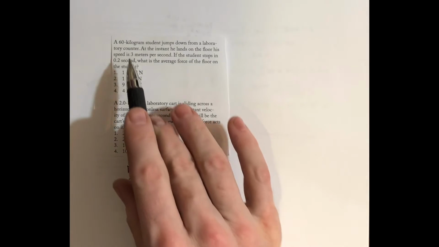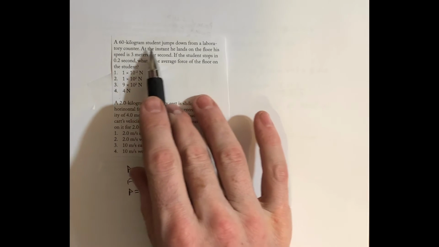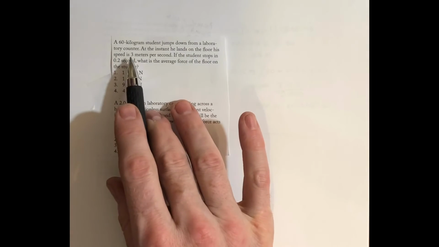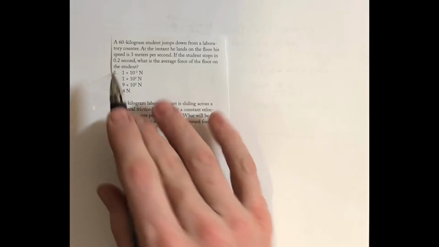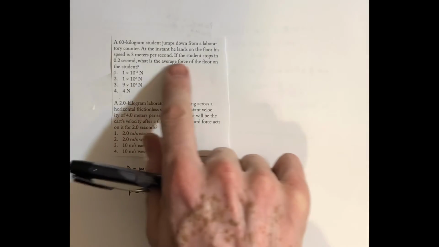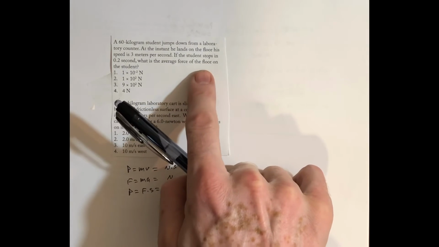Simple enough. So in this question, I have a 60 kilogram student jumps down from a laboratory counter. At the instant he lands on the floor, his speed is 3 meters per second. If the student stops in 0.2 seconds, what's the average force of the floor on the student?